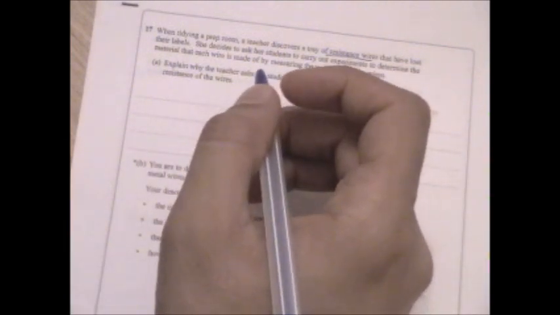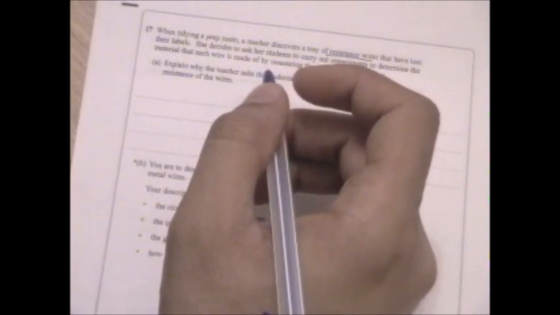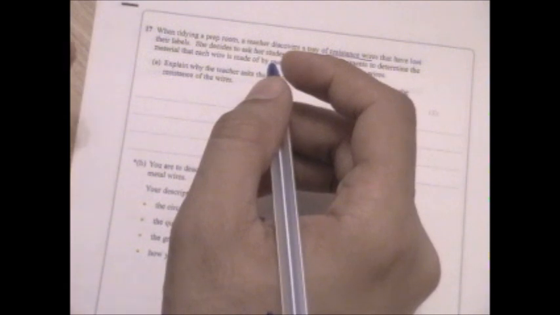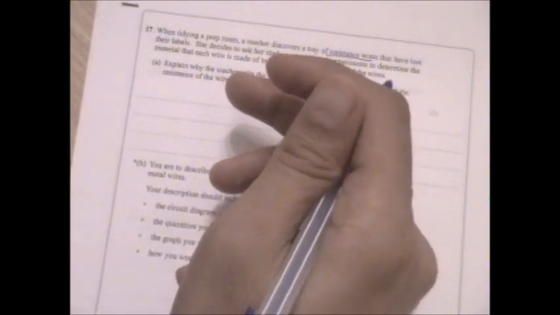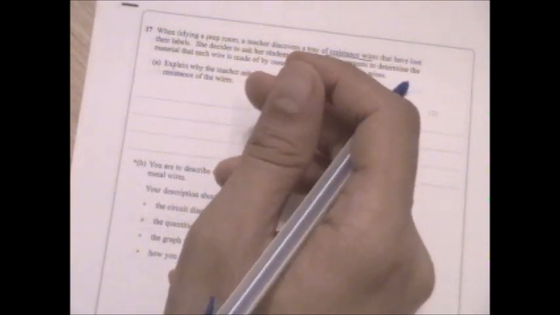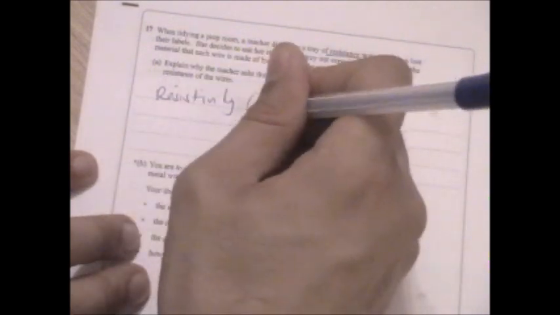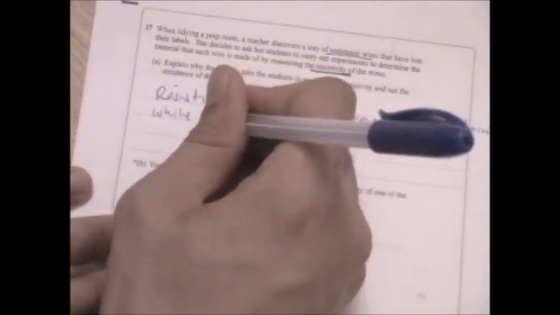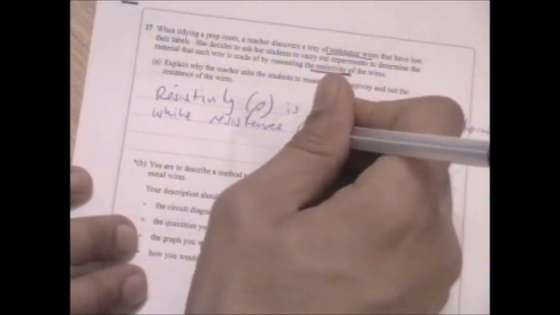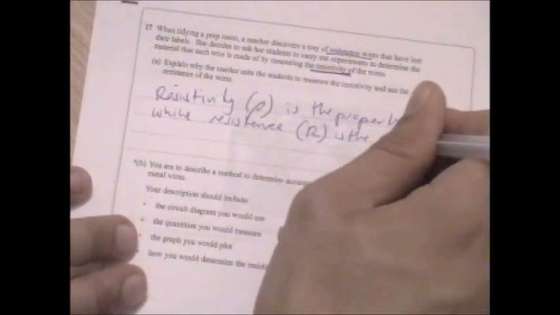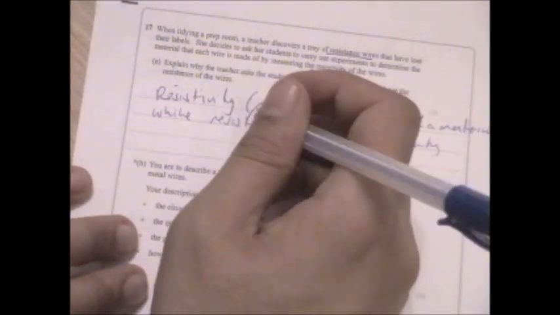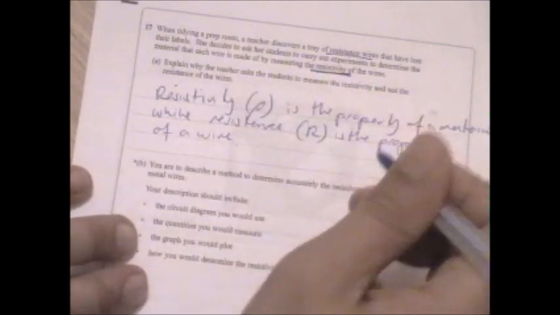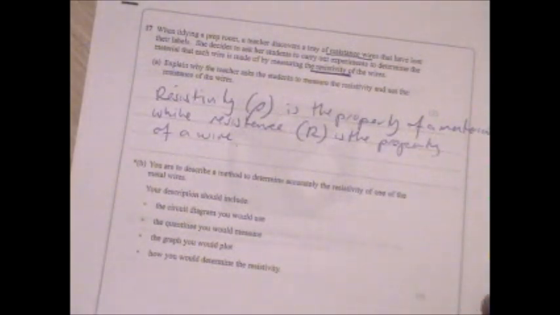Now we've got to remember resistivity is a property of a material, while resistance is a property of a component or a wire. It's a bit like stiffness and Young's modulus from Unit 1 materials, where Young's modulus is the property of a material, while stiffness is the property of a specific sample that you have. So the idea is resistivity, or rho, is the property of a material, while resistance, or R, is the property of a wire. So remember, resistance depends upon the dimensions of an object, while resistivity does not.